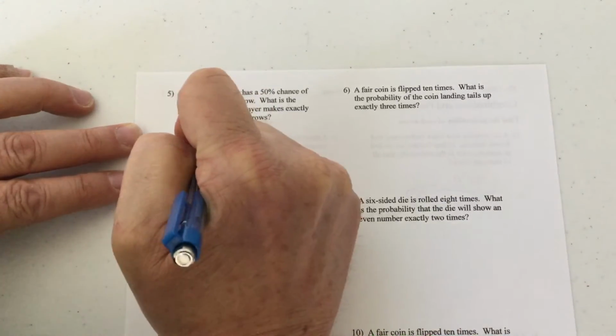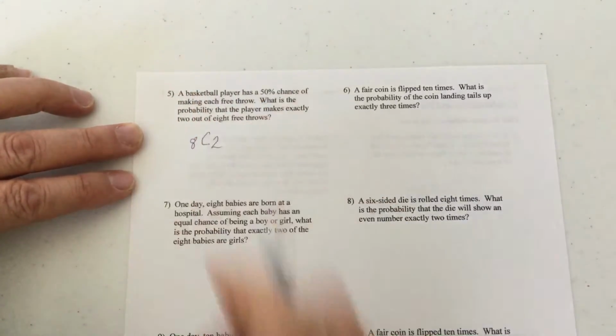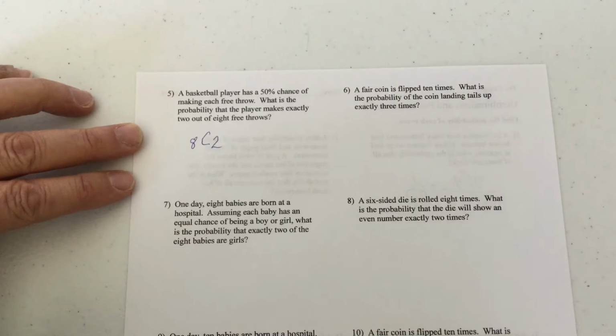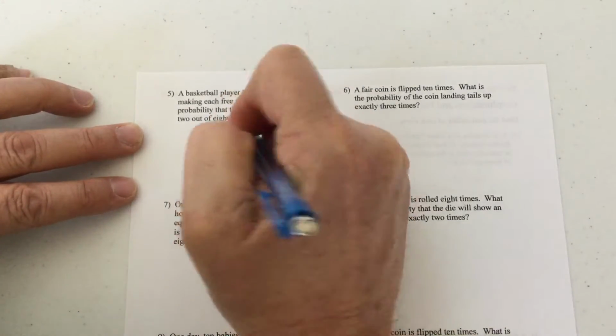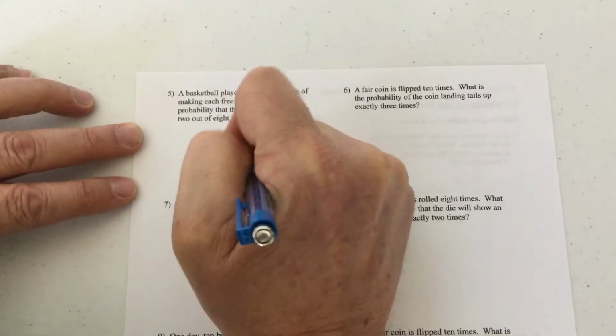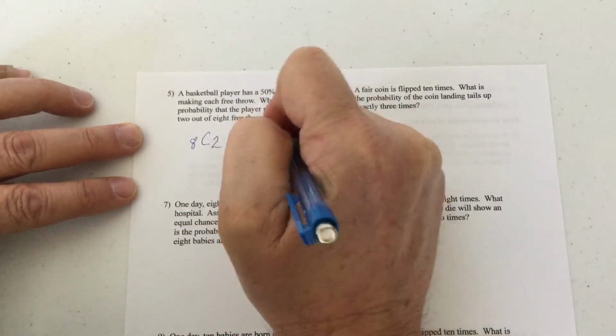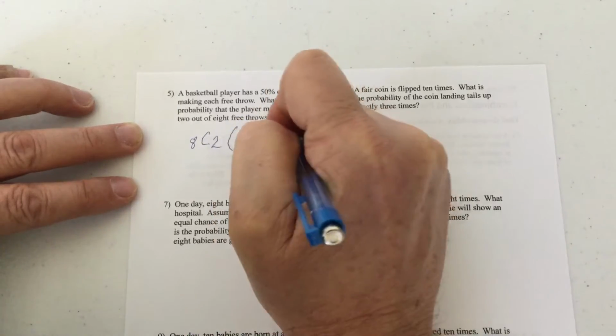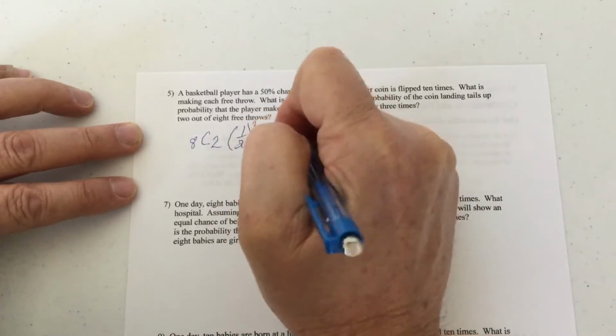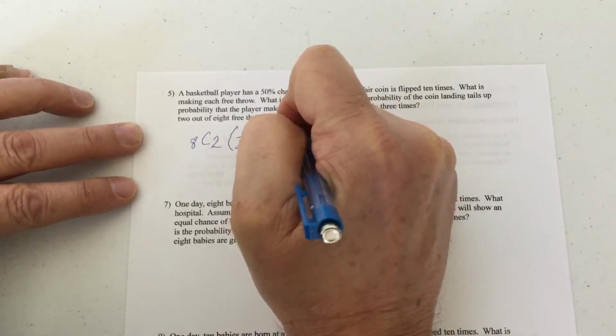So we start with, there's 8 foul shots. He has to make 2, and we don't care which 2. It could be the first 2, the last 2, the middle 2, any of those. He has a 1/2 chance of making it, and he needs to do that twice. He also has a 1/2 chance of missing it, and he has to do that 6 times.